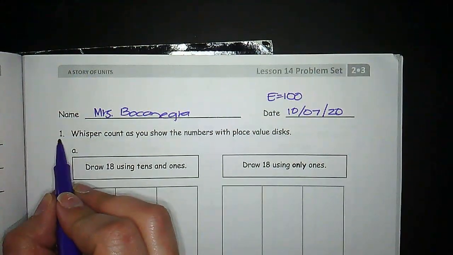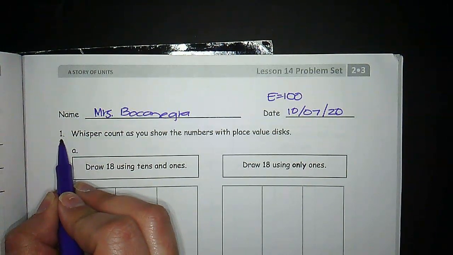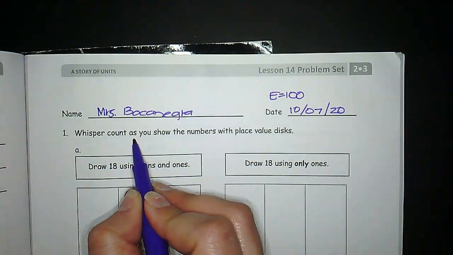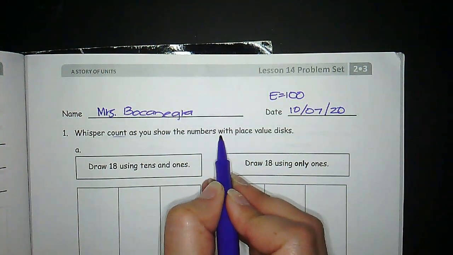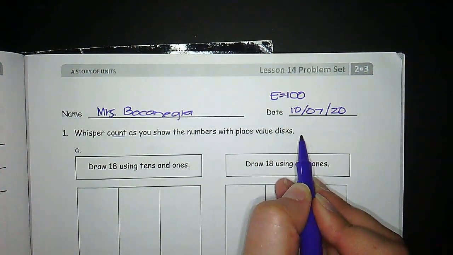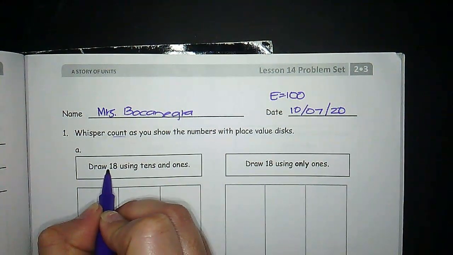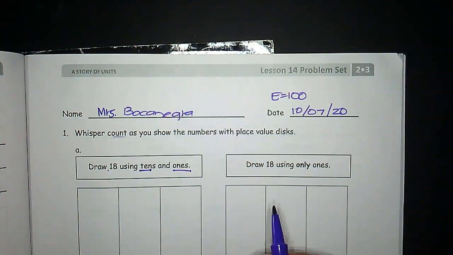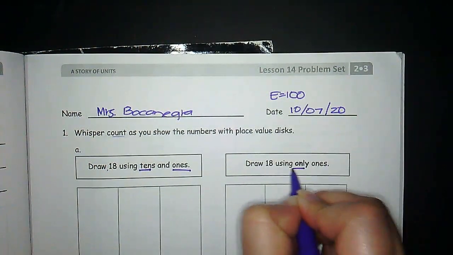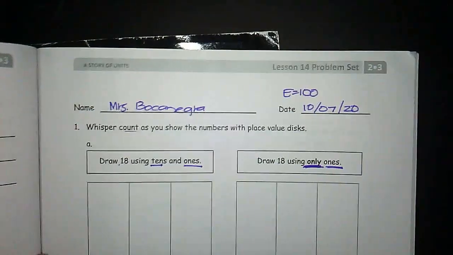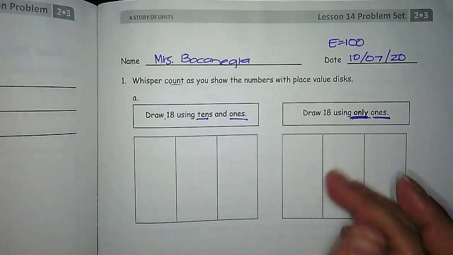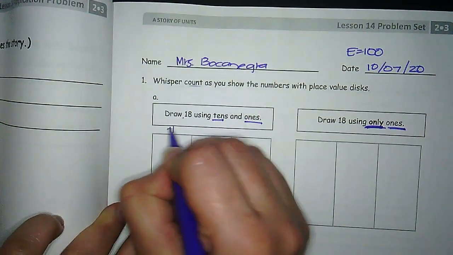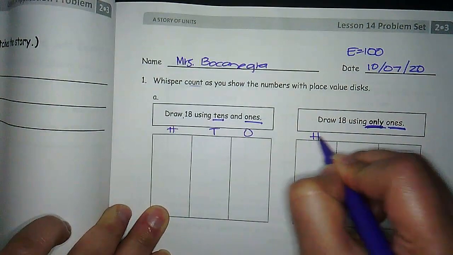Okay, I'm going to read the instructions because that's the first thing I do. It says, whisper as you show the numbers with the place value discs. Number A, draw using tens and ones. Draw using only ones. Okay, boys and girls, let's review our first key points. The first one was label the place value chart, boys and girls. So you will see the place value charts right here. Make sure you write the H, the T, and the O in both of them.